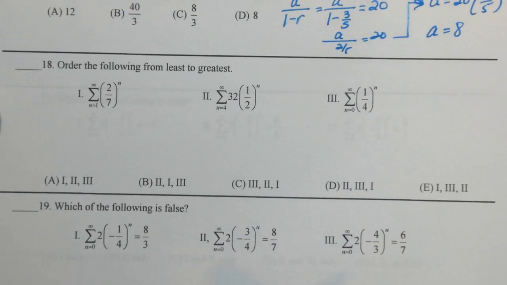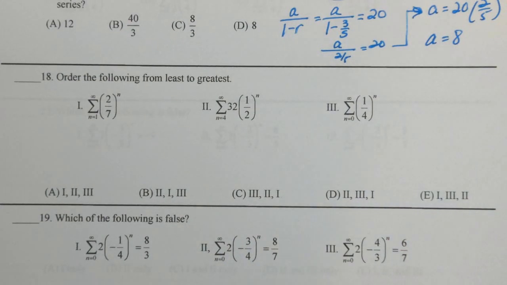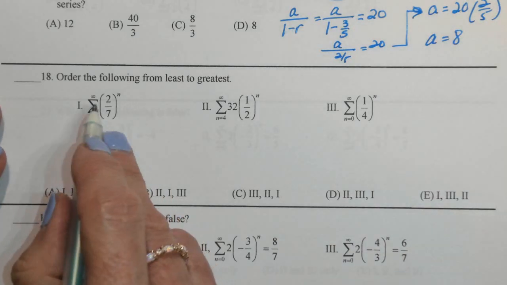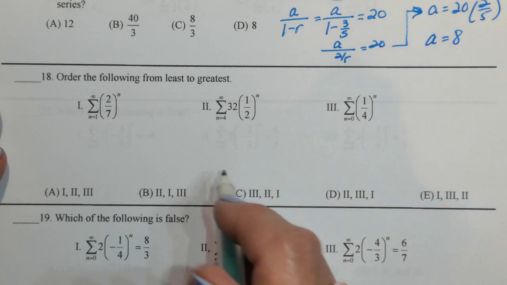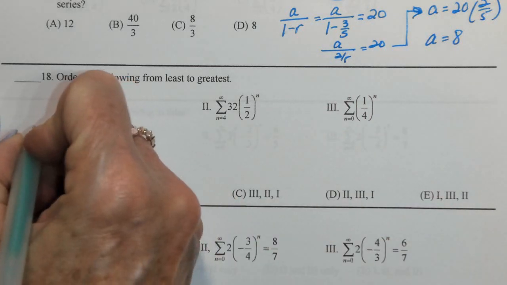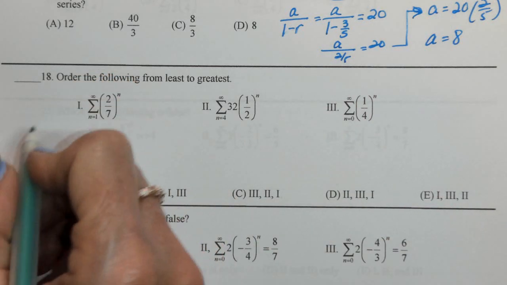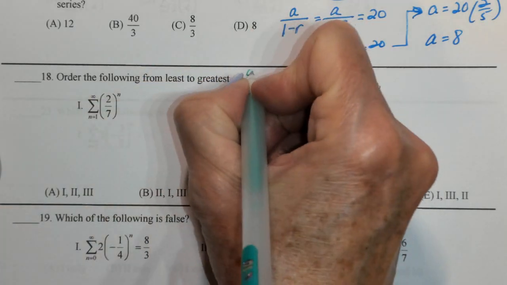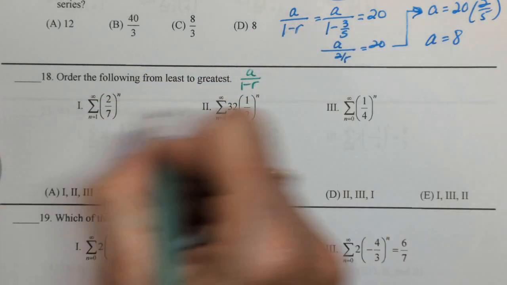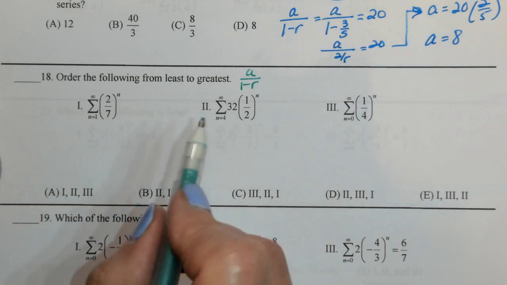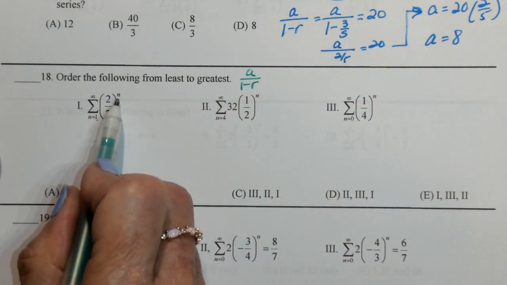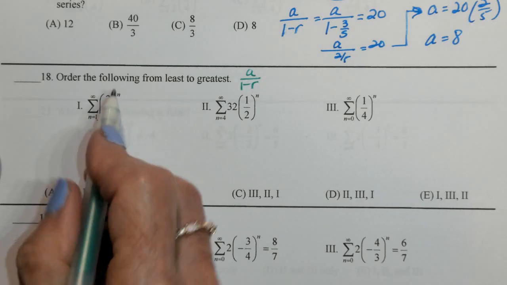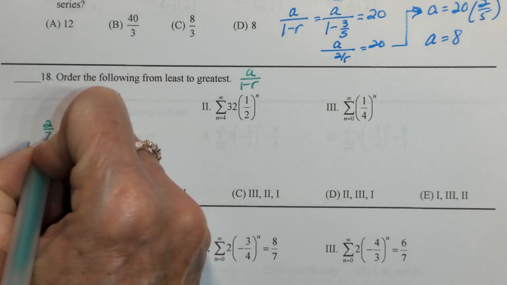Order the following from least to greatest. Alright, well, for this first one, it's infinite. All of these are infinite with r between -1 and 1. So I can use my infinite formula. Remember I'm using the first term over 1 minus r in each of these. We have to be careful in finding the first term. You plug this number in for n to get the first term. So the first term here is 2/7.